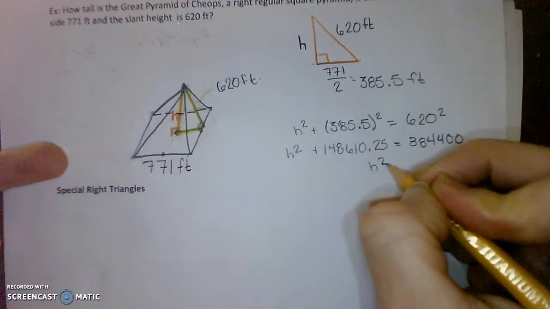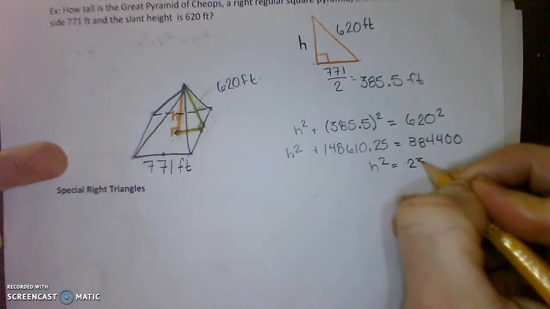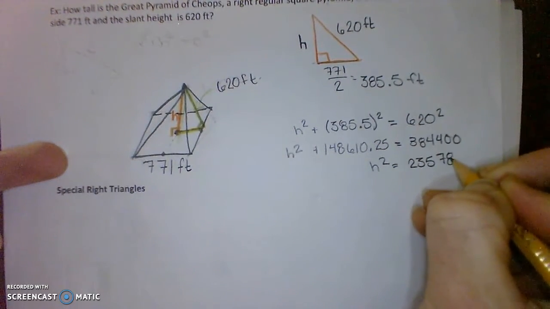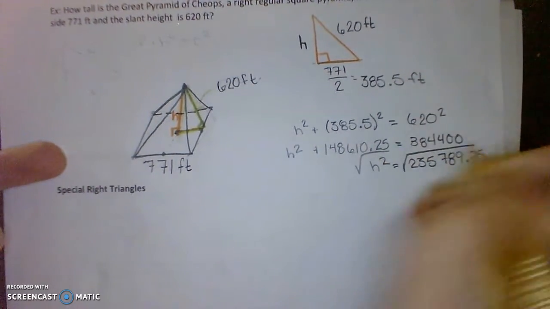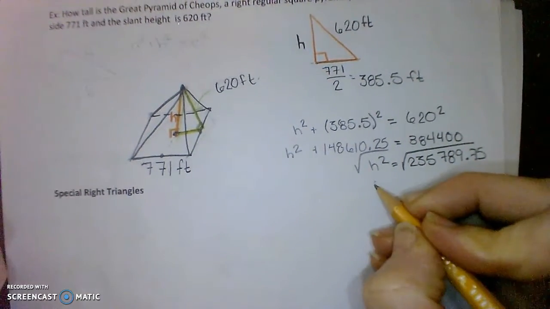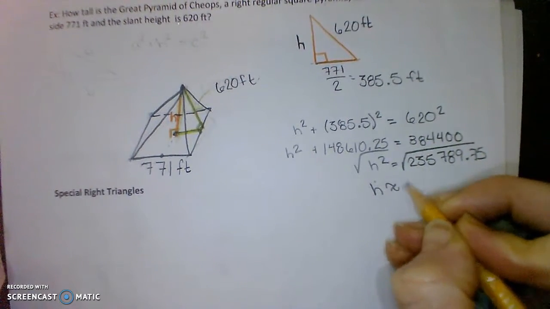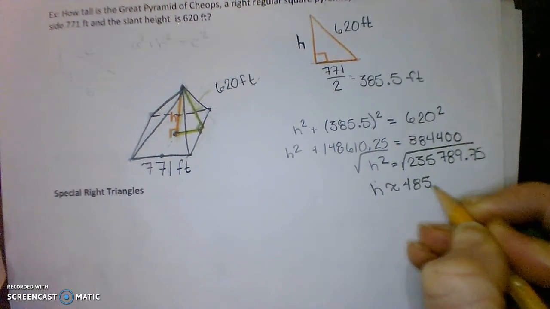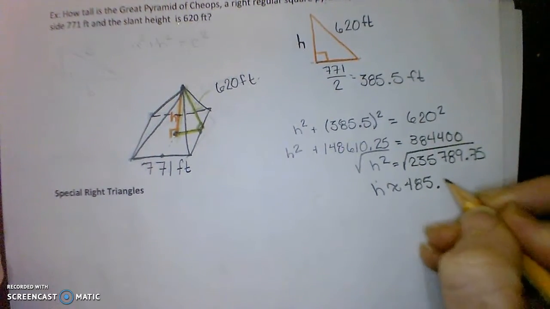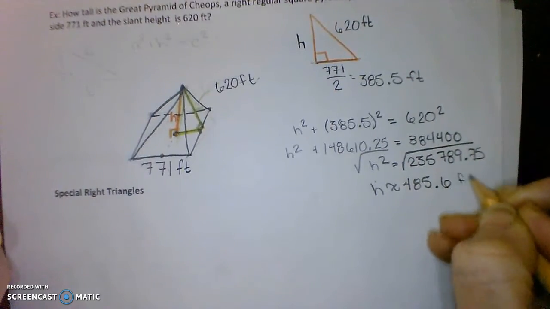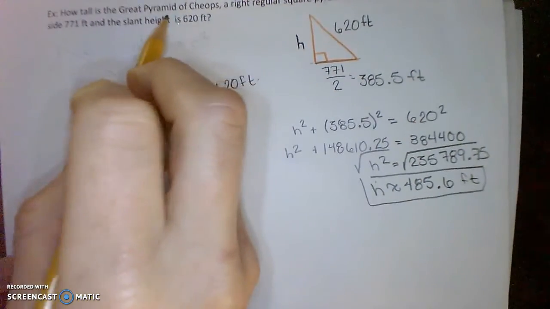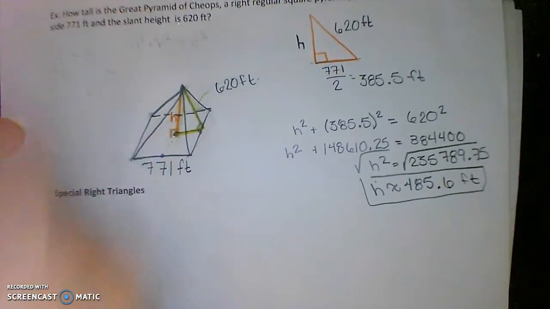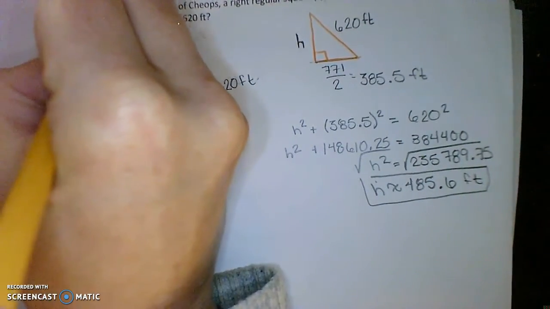You get that h squared is 235,789.75. And then taking the square root of both sides, we get that h is approximately 485.58, so I'll round it to 485.6 feet. So the Great Pyramid is approximately 485.6 feet tall.